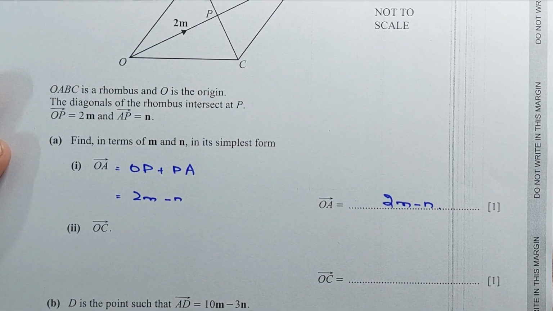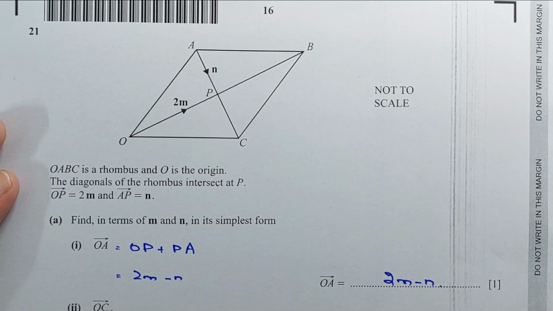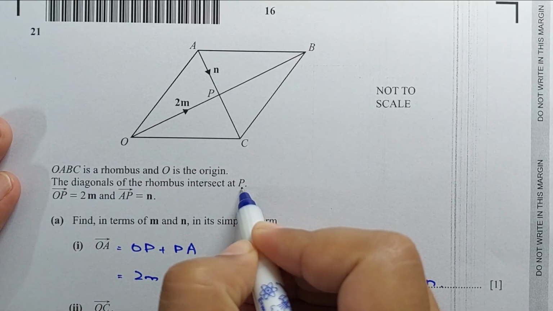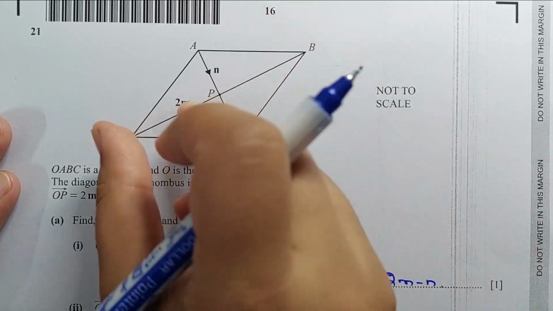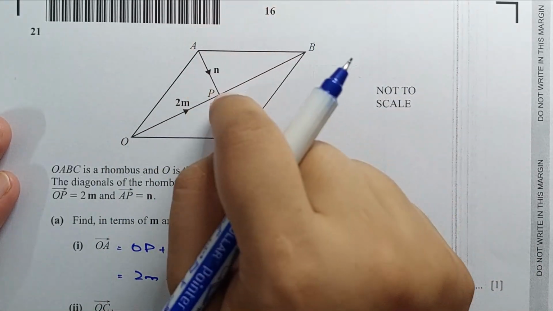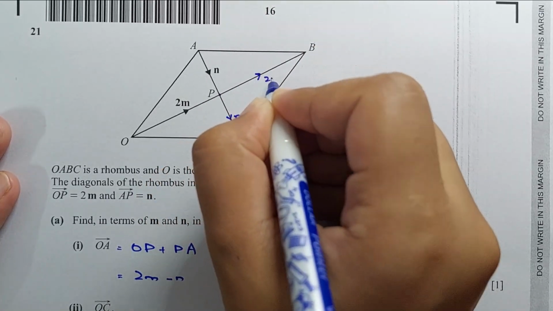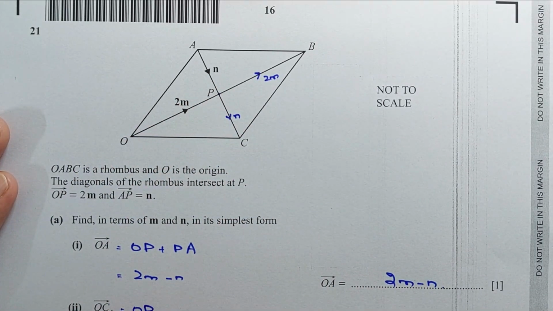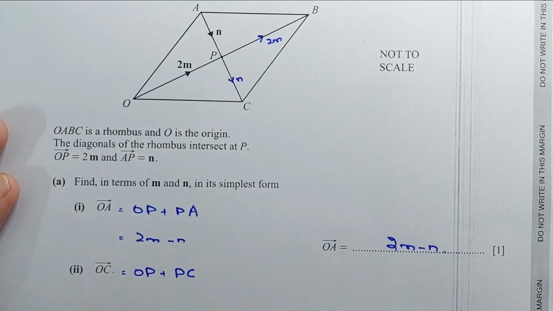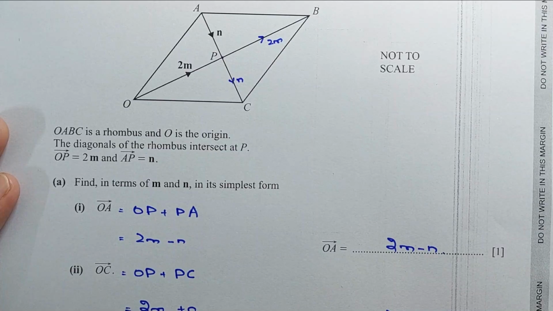The second part, OC. O to C. We are given that the diagonals of the rhombus intersect at P, so this is the point of intersection. So O to P and P to B, if this is 2m, this is also 2m. A to P is n, then P to C is also n. OC, O to C, that is OP plus PC. So 2m plus n.